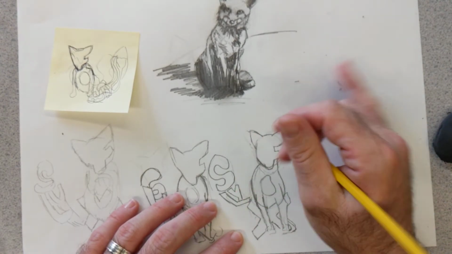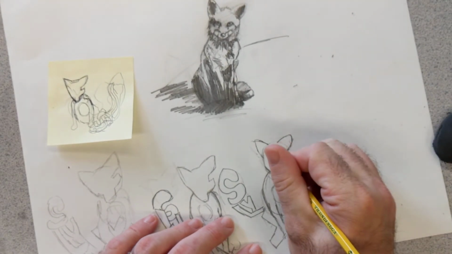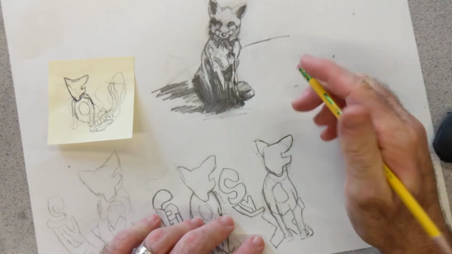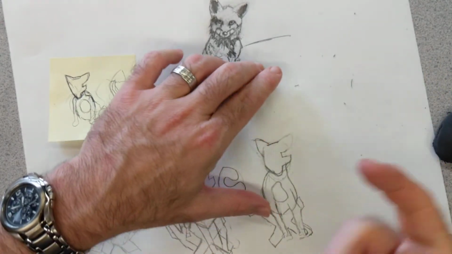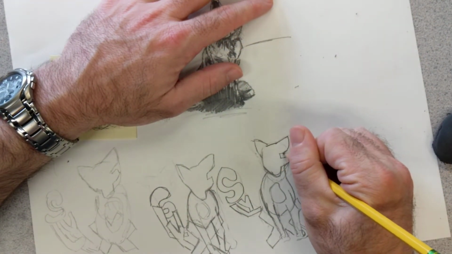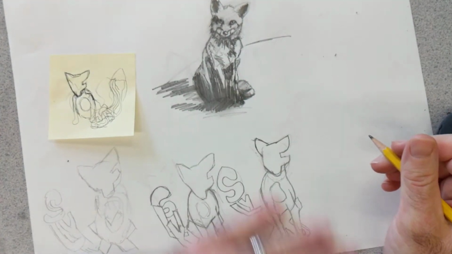Let's bring that in there. I might make the head a little bit more angular, just to give it that letter feel. So I might come back. And so not only do you alter your original designs, but you can kind of do that.